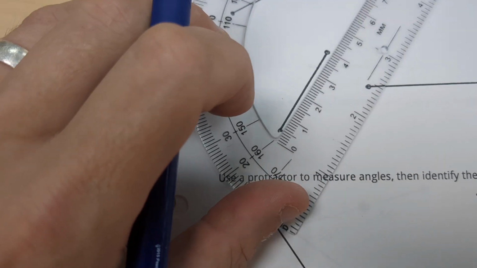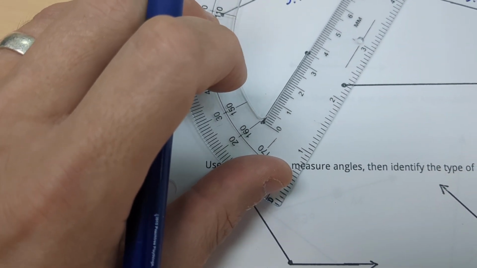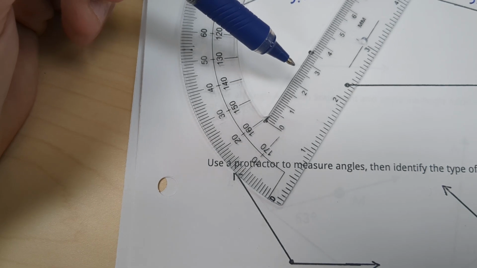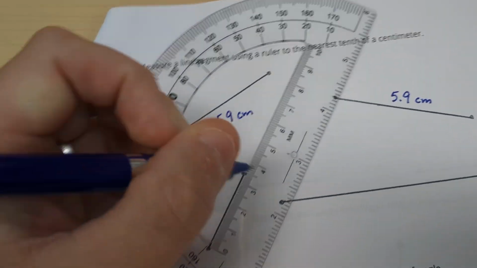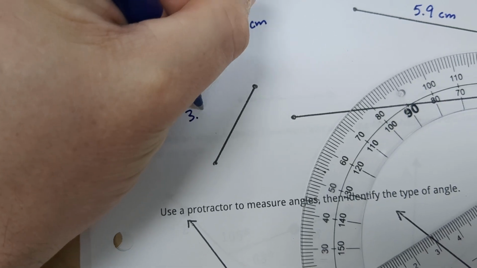Looking at this one, again, I line up my ruler with the 0 at the 1 point, and I can see that this one goes to the 3, and then about halfway to the 4, so we'll say that one is 3.5 centimeters.